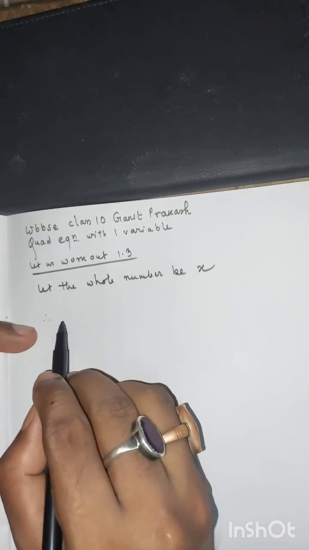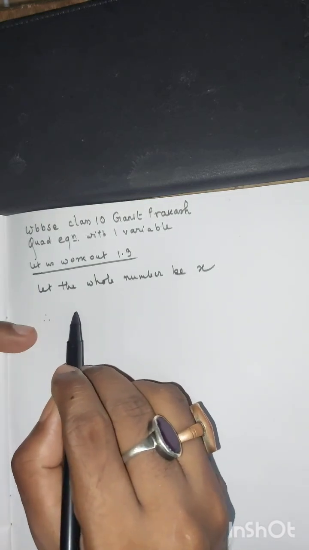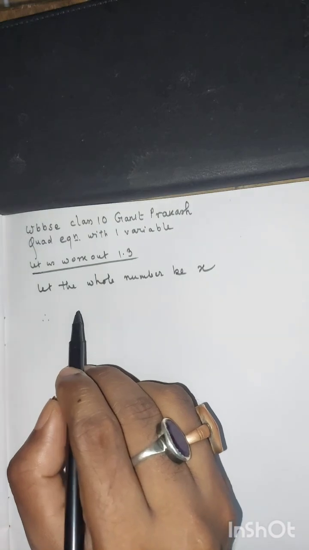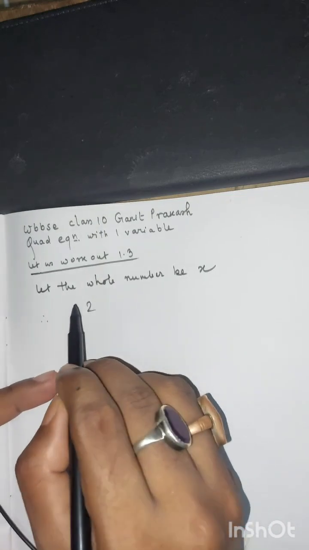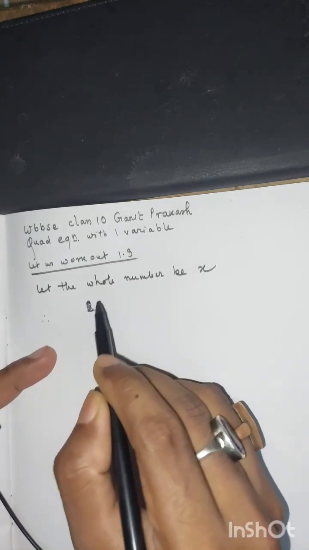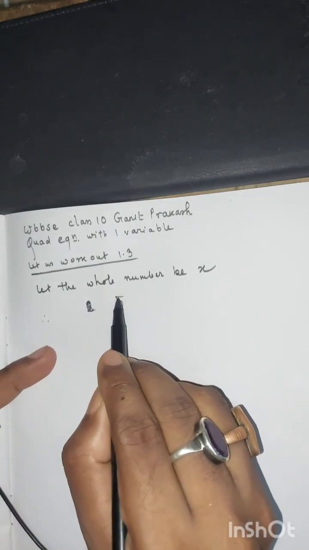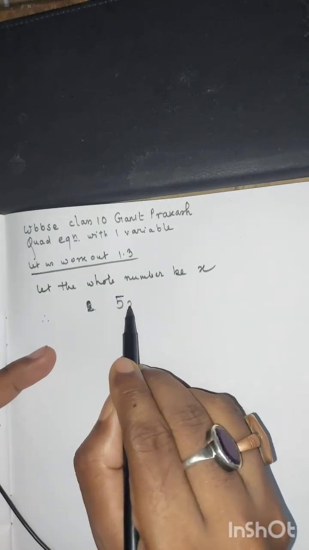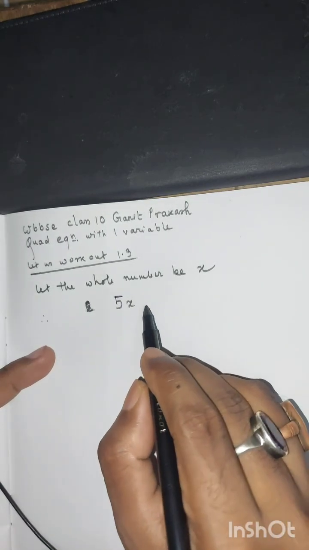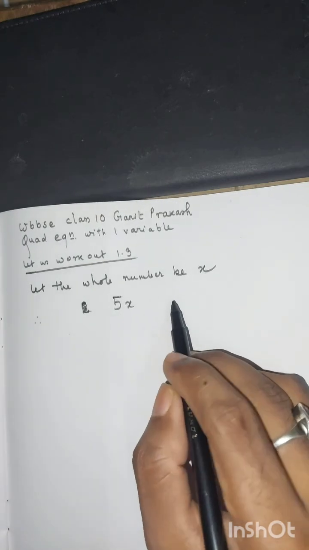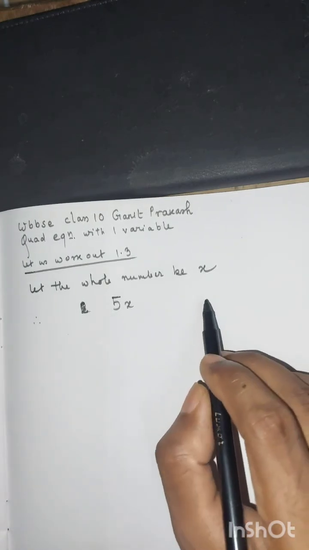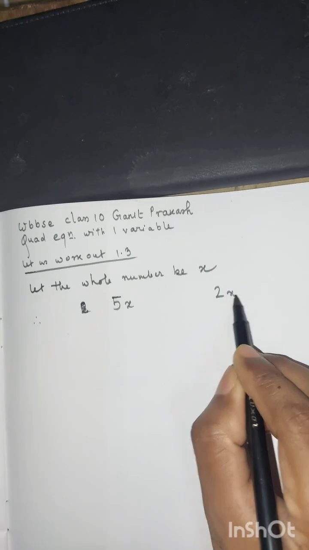Therefore, according to the question, 5 times the whole number is less by 3 than twice its square.